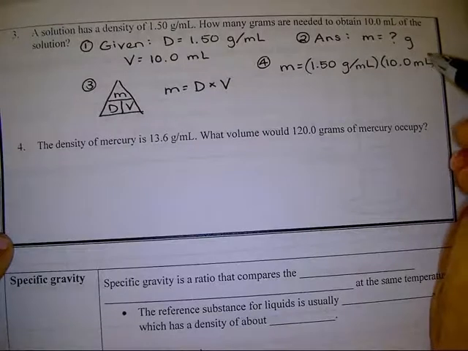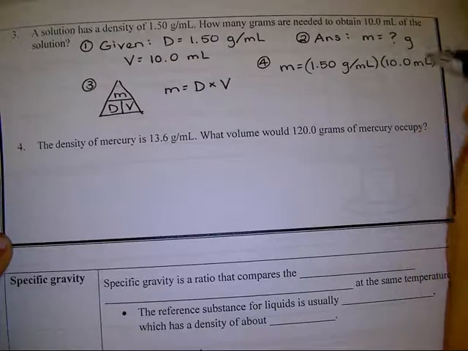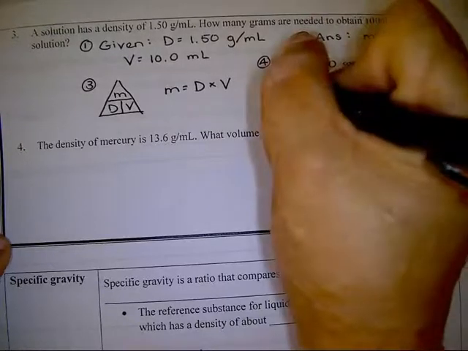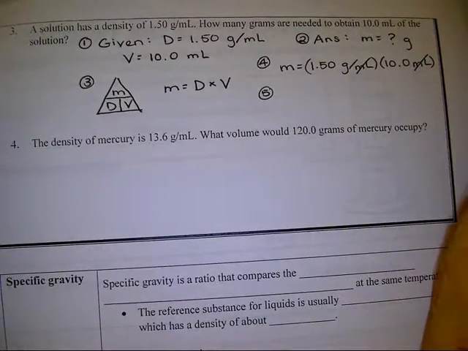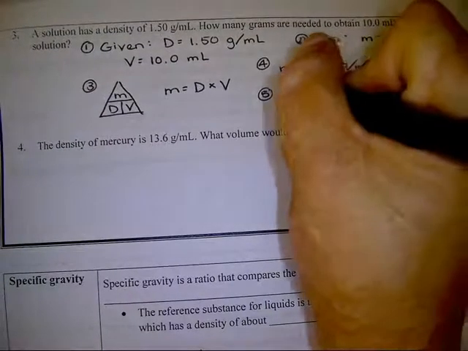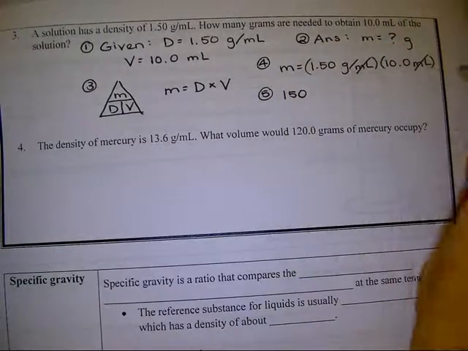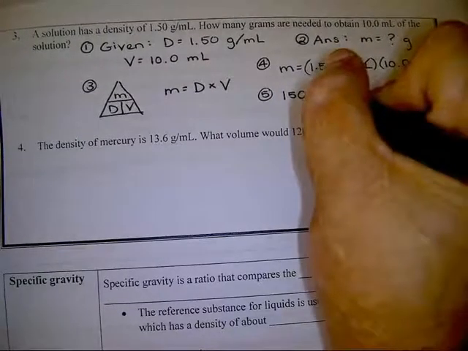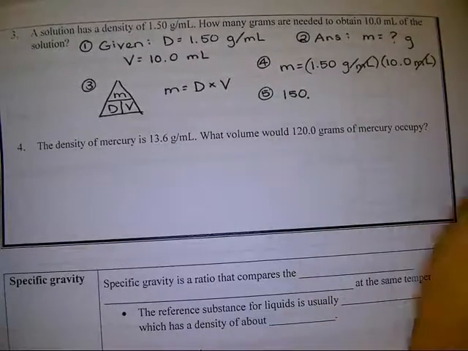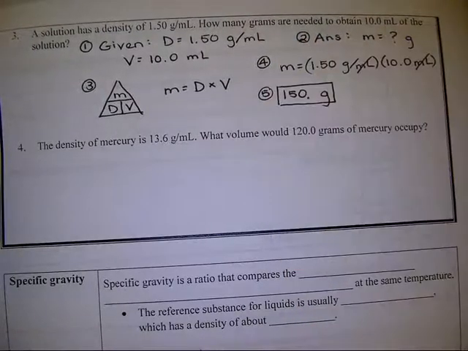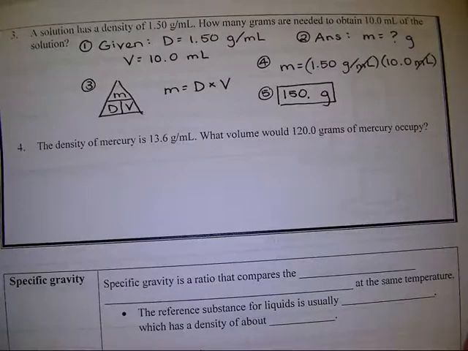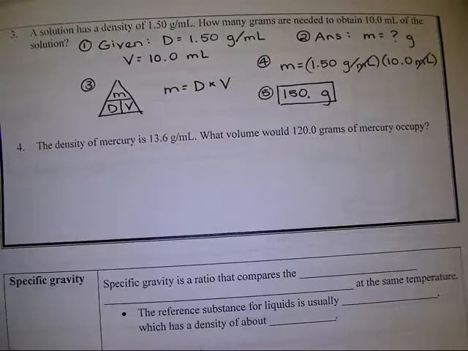Since we have milliliters on the top and milliliters on the bottom, they can cancel out and we will have grams left. 1.50 times 10.0 is going to give you 150, and we need 3 sig figs, so I'm going to add a decimal point to make that 3 sig figs. And that's in grams. That is the answer. I want you to do number 4 by yourself before you come back to class, and let's move on.